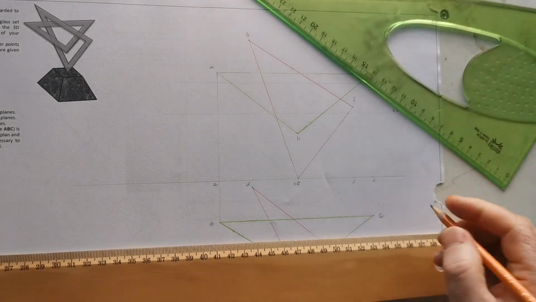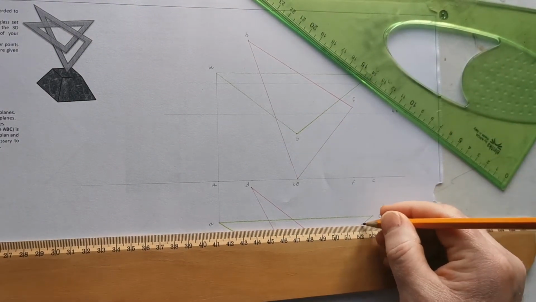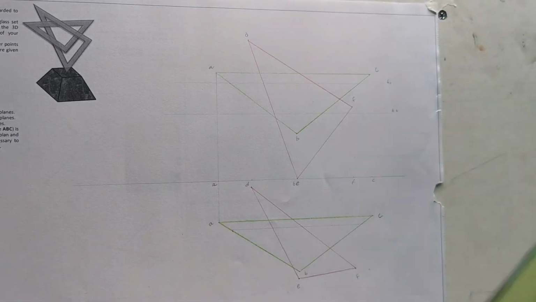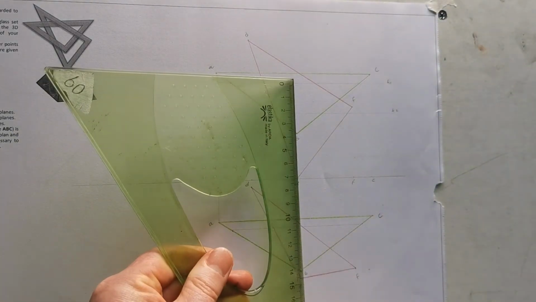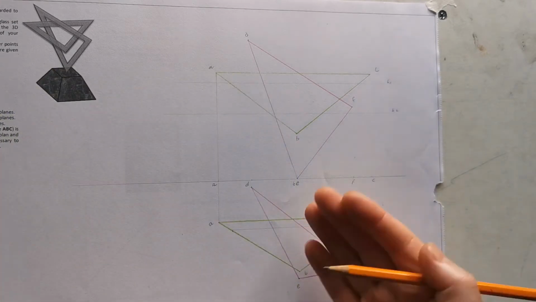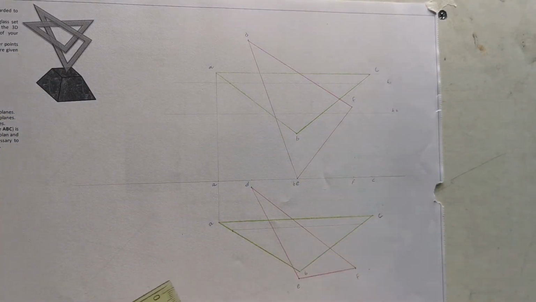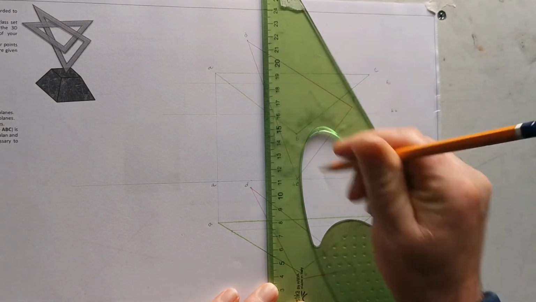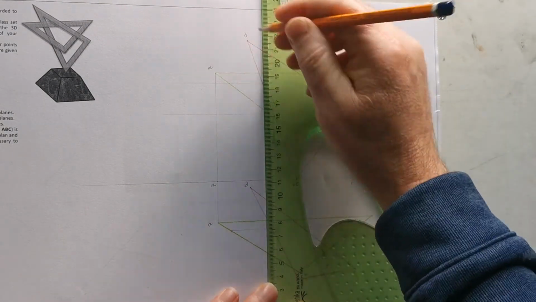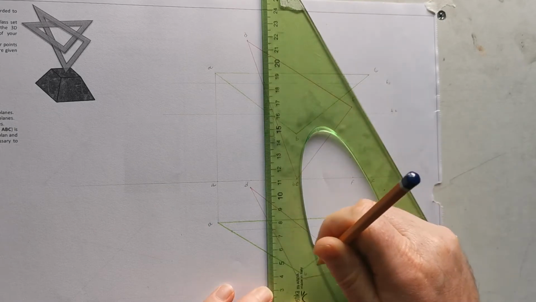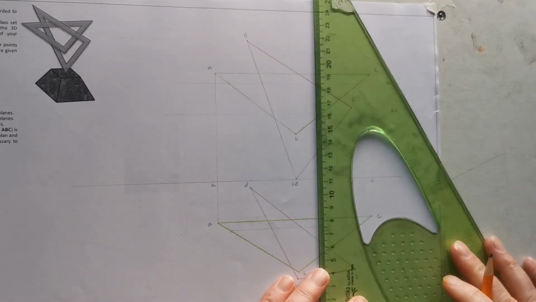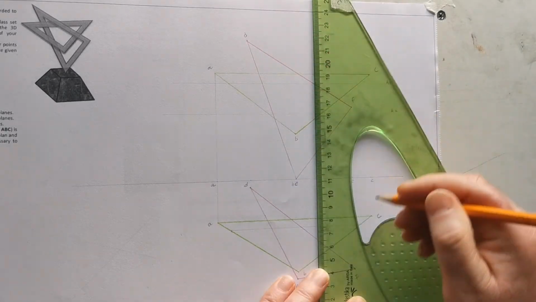So that line here is a horizontal line that's 72 above the ground, and at this height there's also a point on DE and a point on DF.